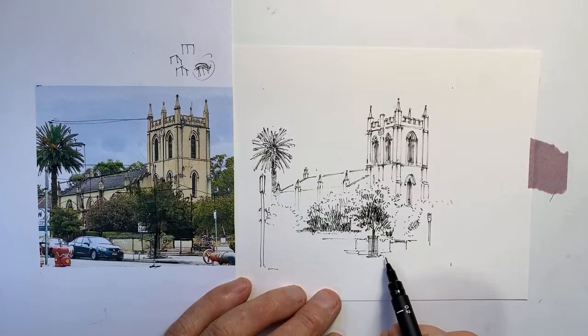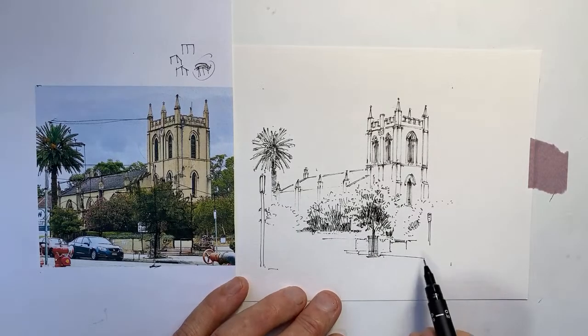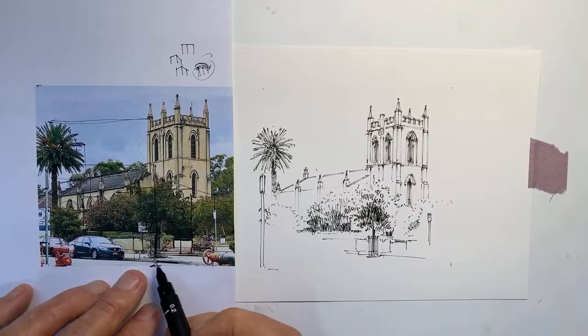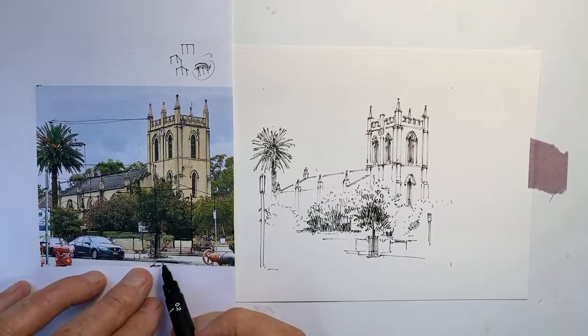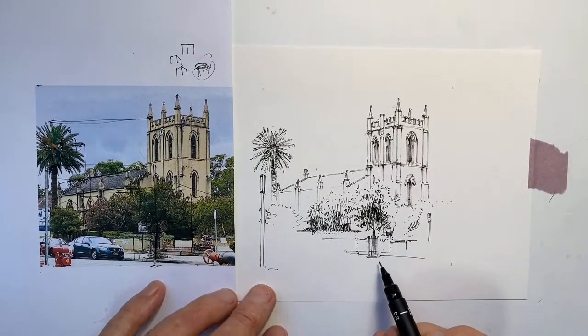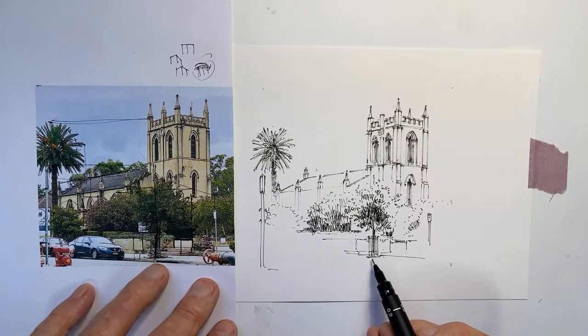So I also need to keep these lines now relative to what's happening here.